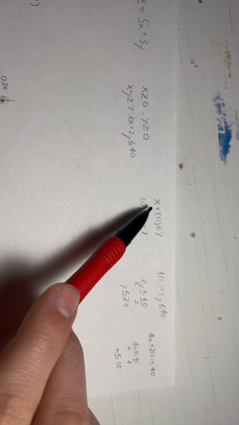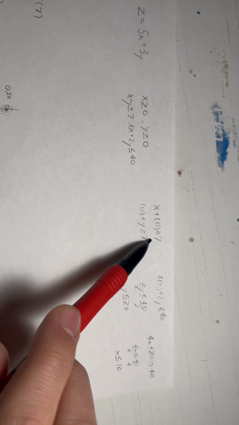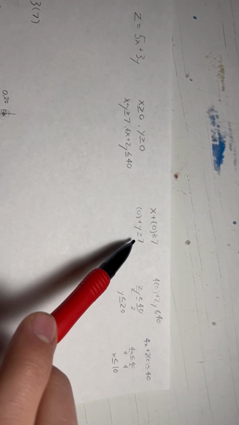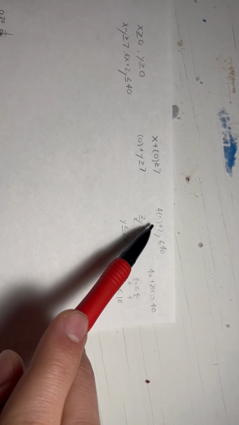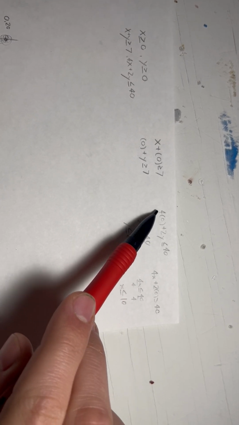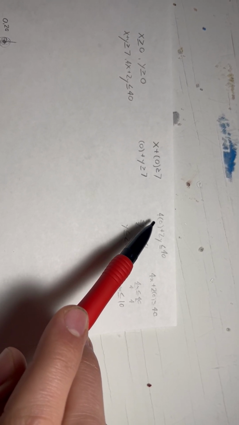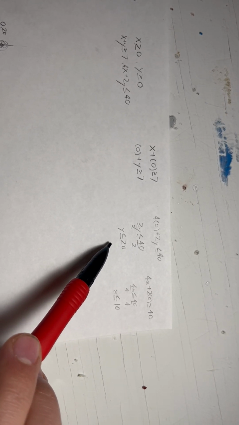For this one, we've solved x plus plugging in 0 for y is greater than or equal to 7, and 0 plus y is greater than or equal to 7. We've plotted that below. We'll show it in a minute. Further, 4 times 0 plus 2y is less than or equal to 40. Once we've eliminated this, since anything times 0 is 0, we can divide by 2 and get y is less than or equal to 20.